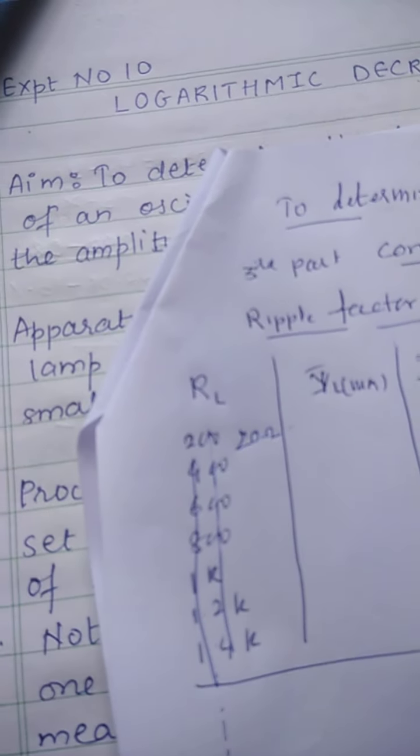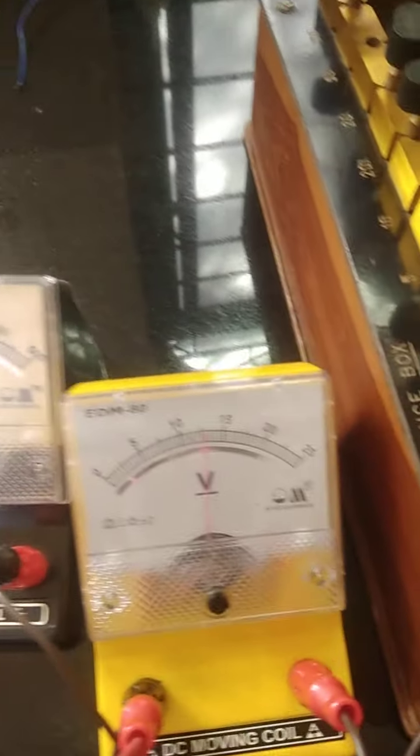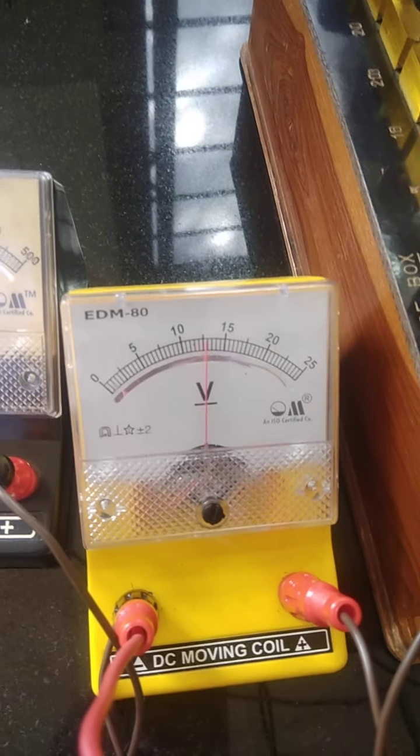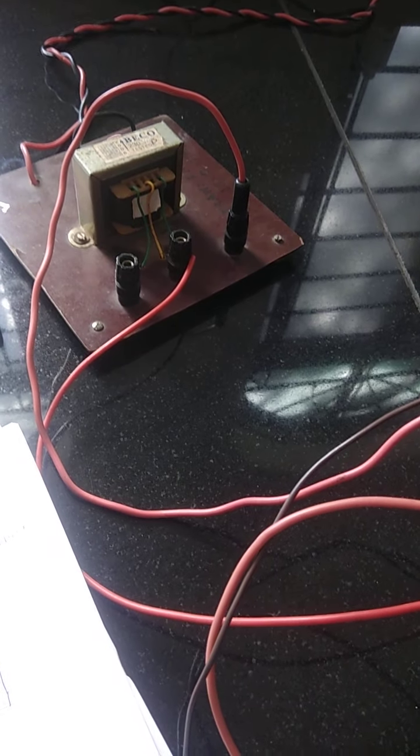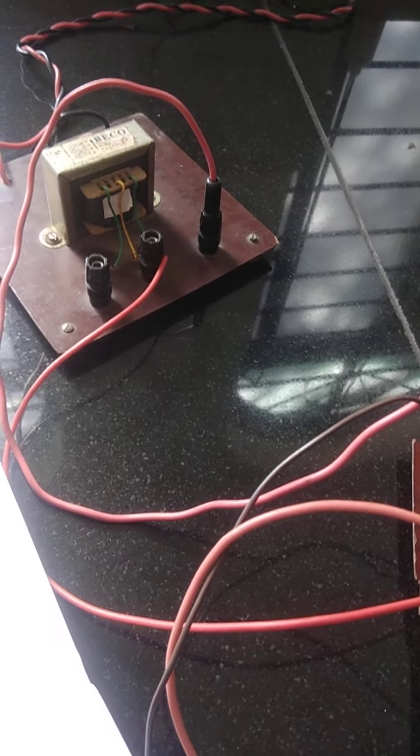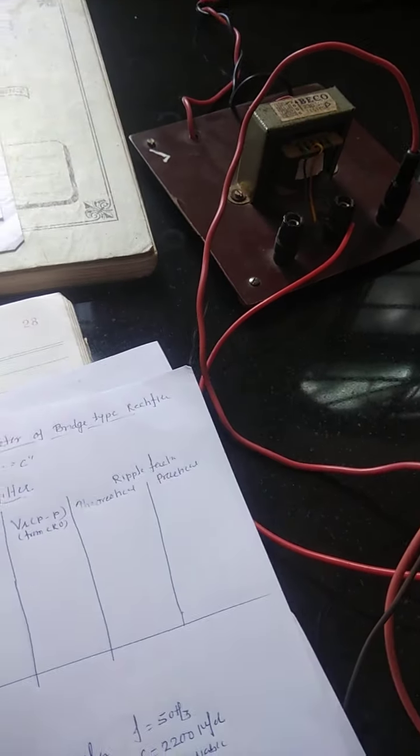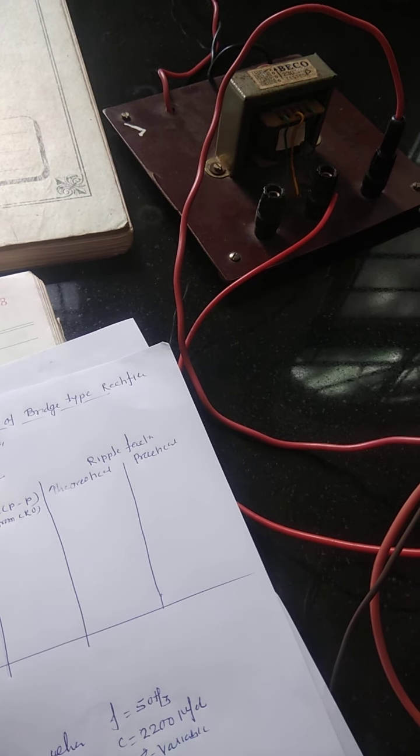So I will write here. Instead of taking for 200, I have taken it for 20 ohm resistance. Current voltage is around 12.5 volt and current is around 220 milliampere. Now next I will take for 50.